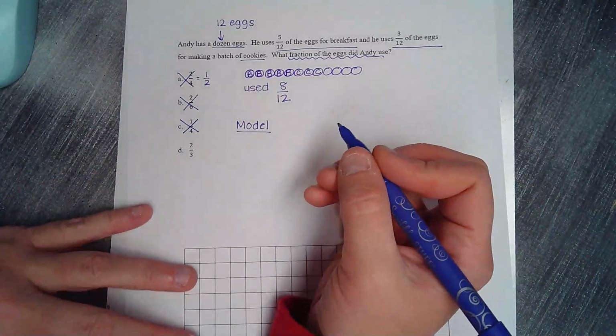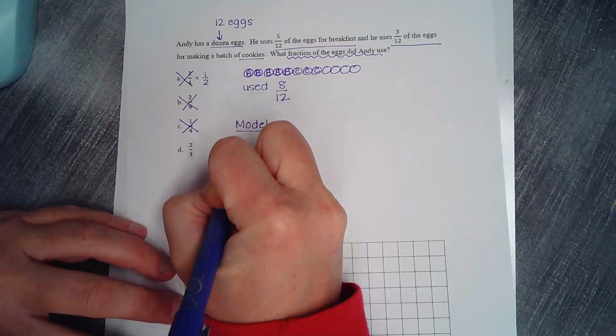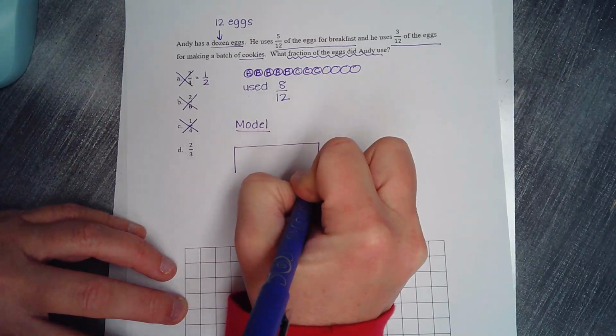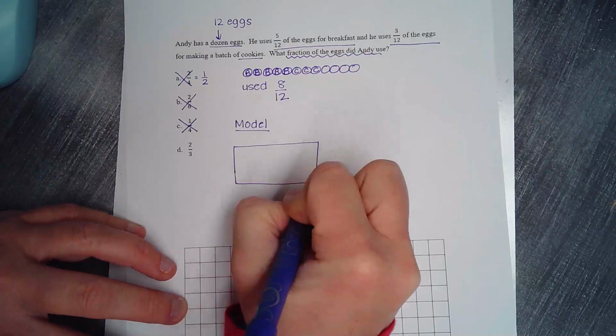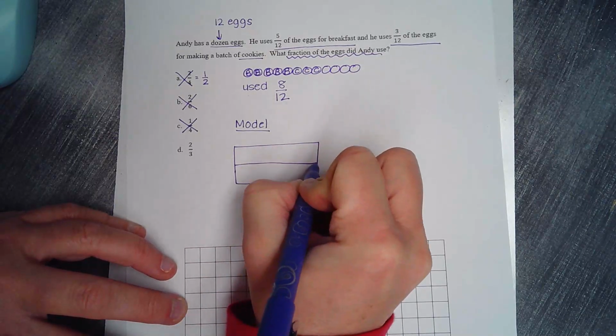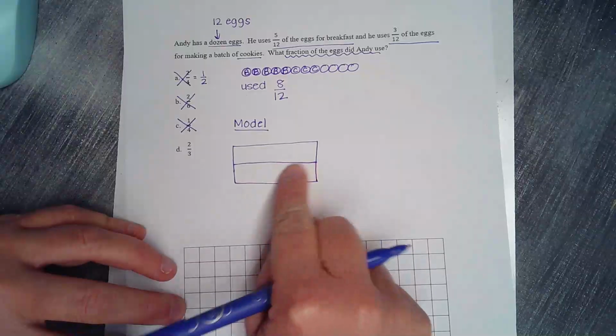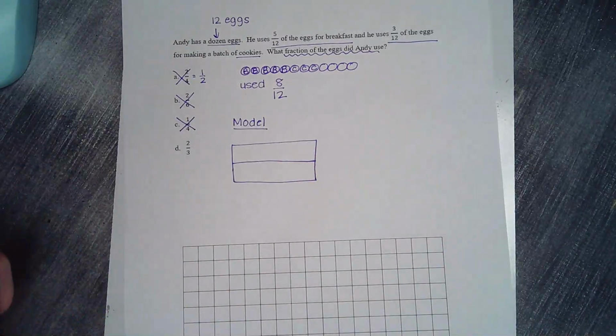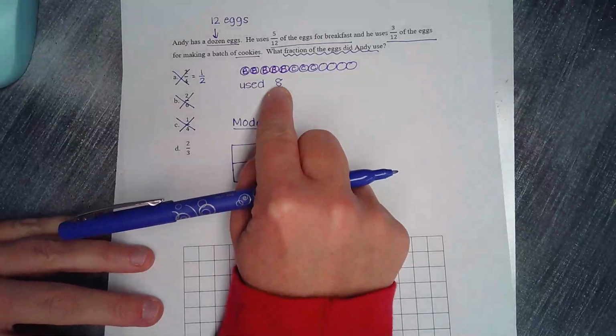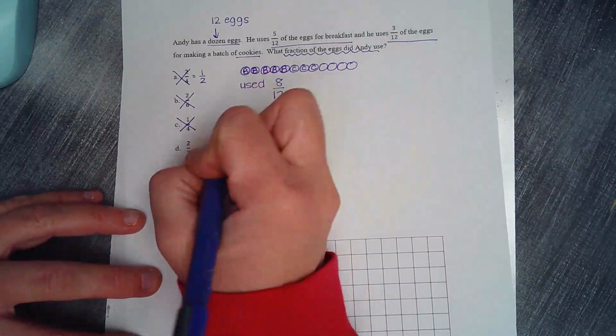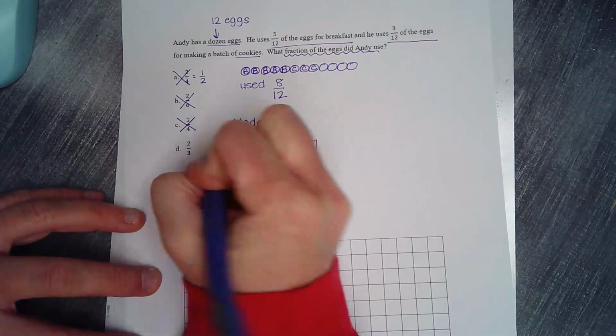Let me show you how I do this. I take a rectangle and I draw a big rectangle. Do you see that? And I split it in half. Are they the same size? For as much as my humanly hand can draw an equivalent. Okay, so I've got 8/12. That's how much I have, right? What did you guys think it's equivalent to?